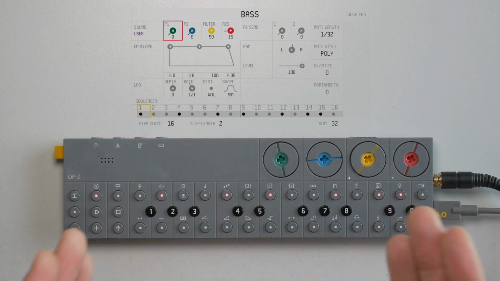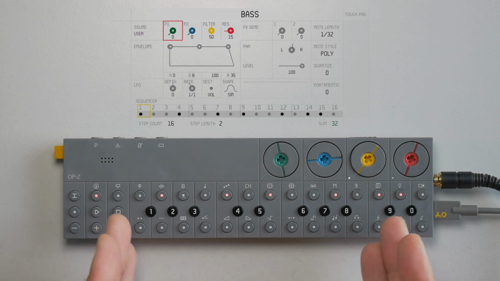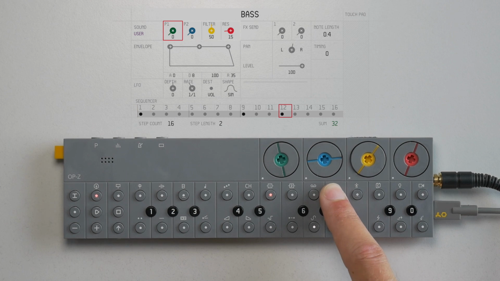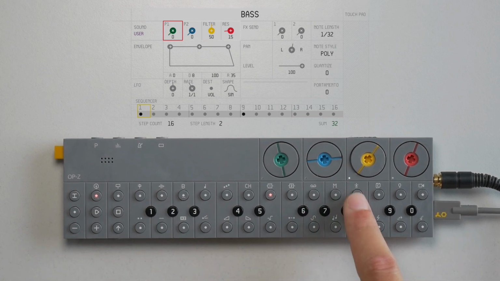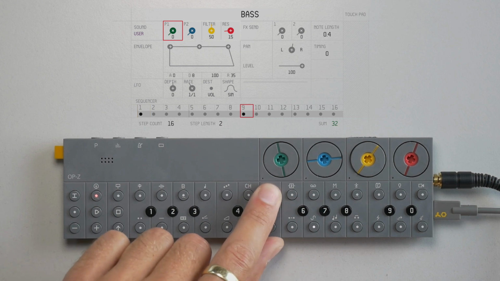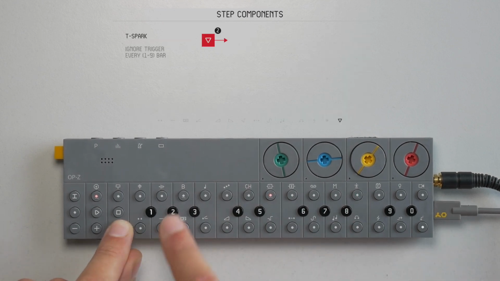So I want to make a significant change here. I am gonna change up this pattern a little bit and take some notes out. So first of all, I'm gonna take a few notes out to simplify things. And I think, what is this one? I think I'm gonna put one here and one here. Have this play every second time.